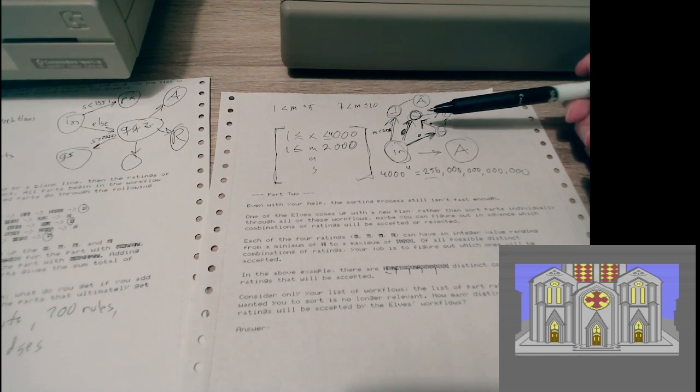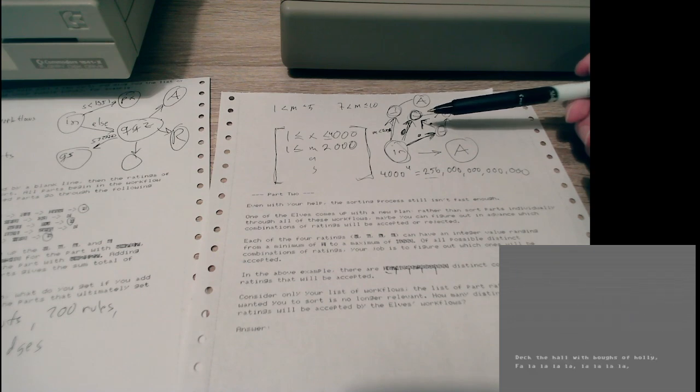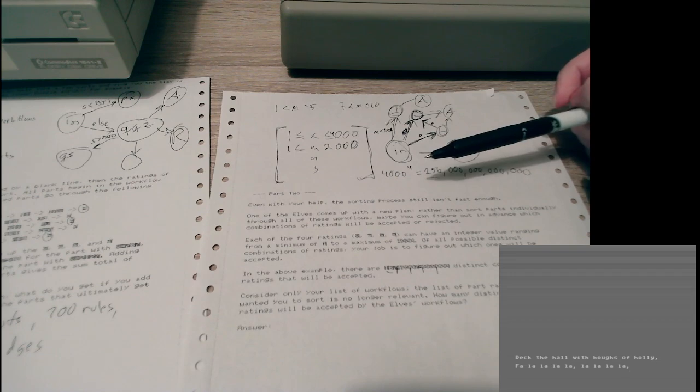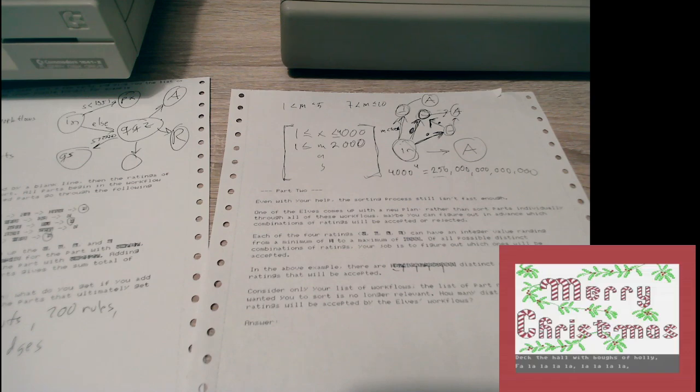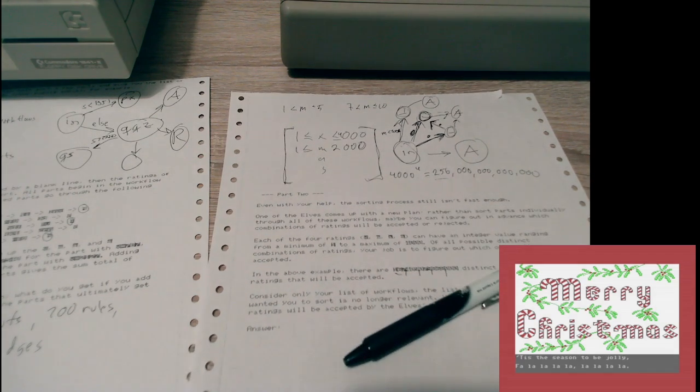It might be helpful to know that the workflows form a tree, no cycle. Oh, I see. Okay. Well, then this is gonna solve it. Well, let's give that a try and see what happens.